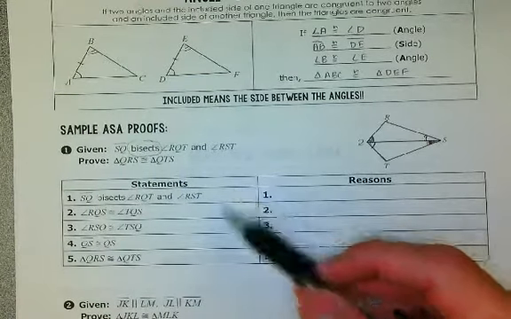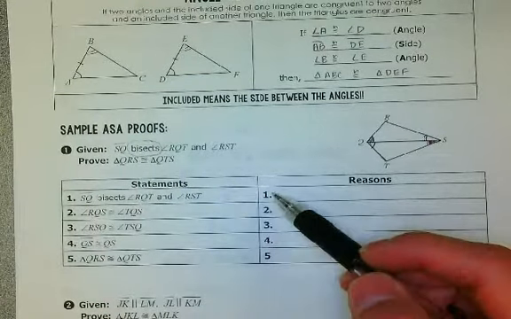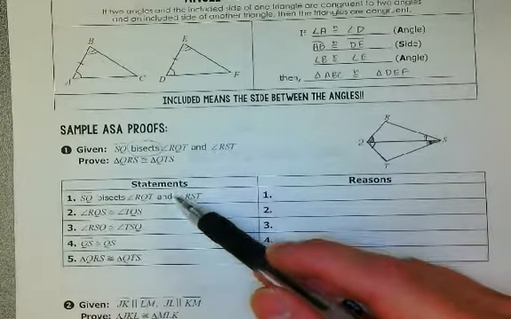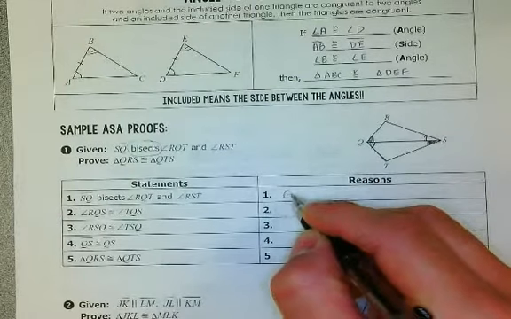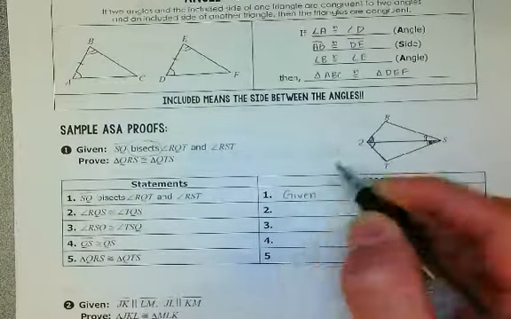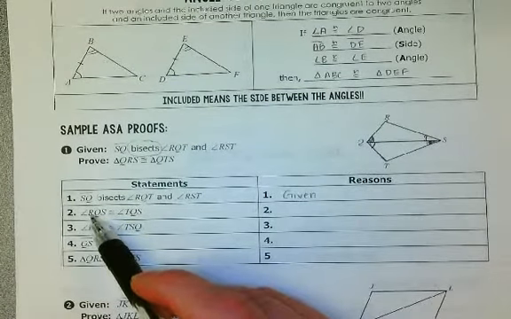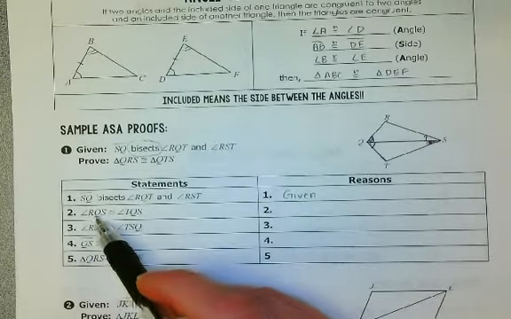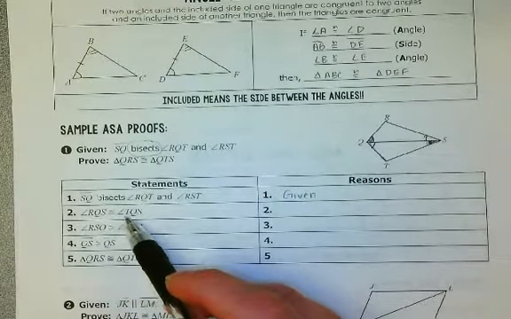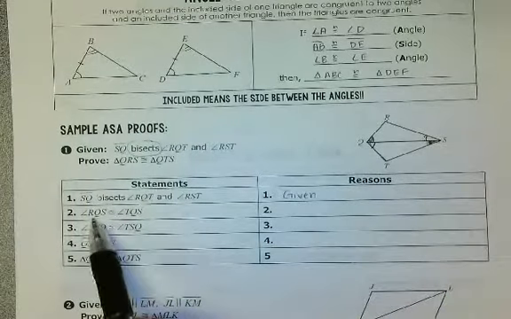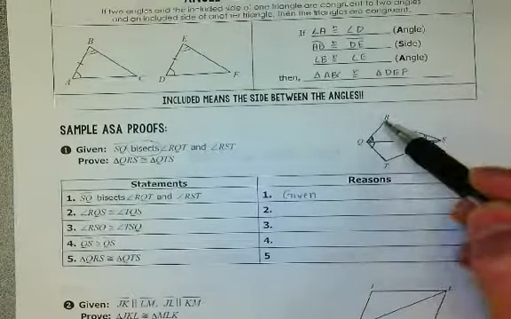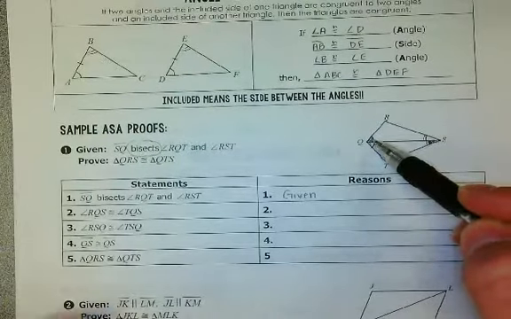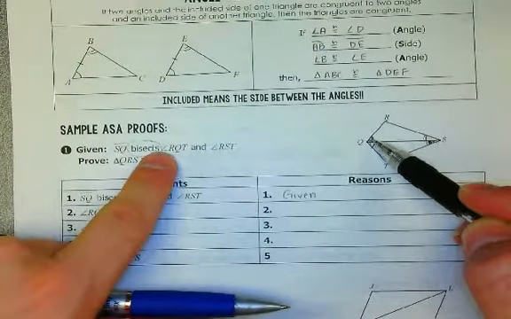Okay, so now we're going to start with our first row here. SQ bisects angle RQT and angle RST. That's given to us. The second row, angle RQS is congruent to angle TQS. So where is RQS? We start at R, we go to Q, and then S. So that's that angle that we just created right here.